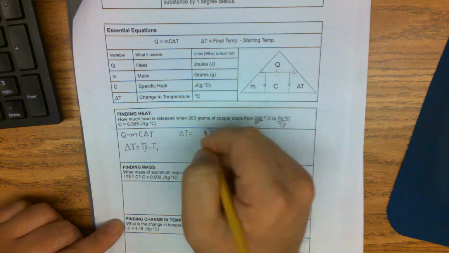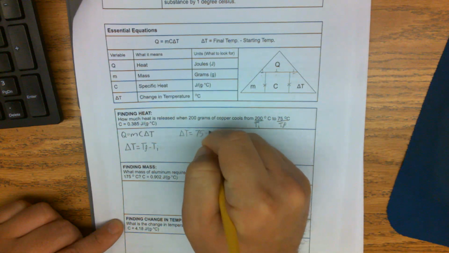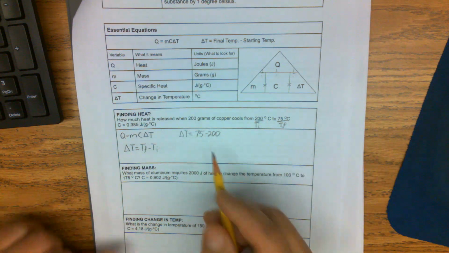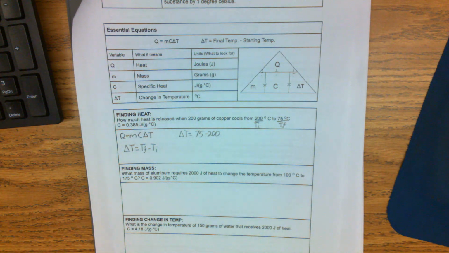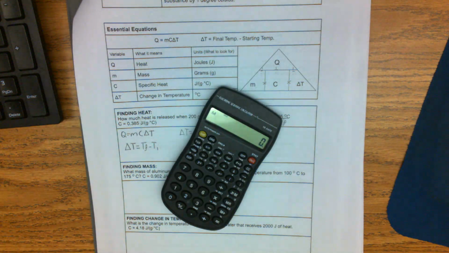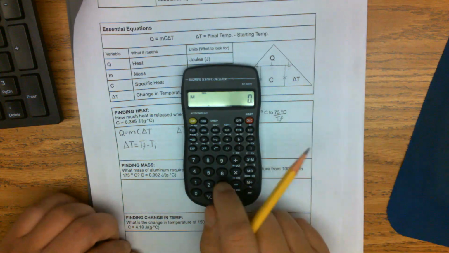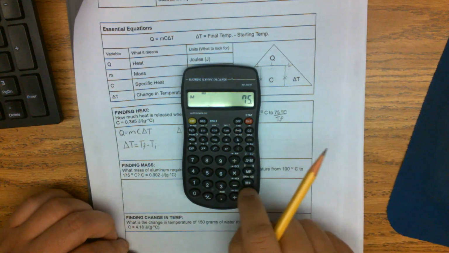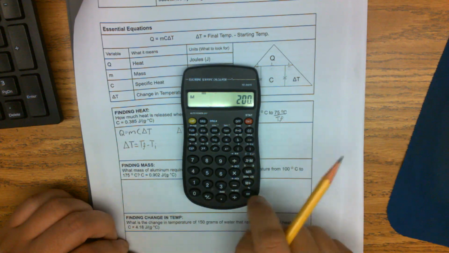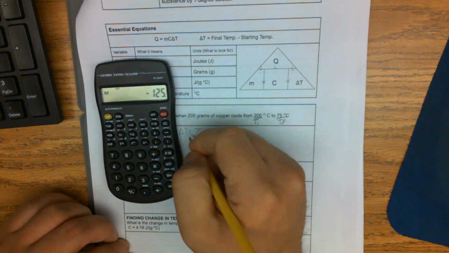So to subtract 75 minus 200, on our calculators we are going to type in 75 minus 200, and we're going to get negative 125.